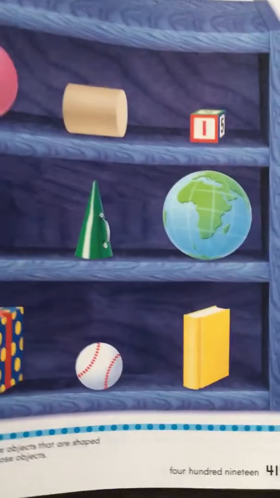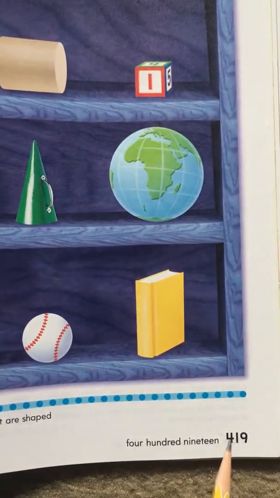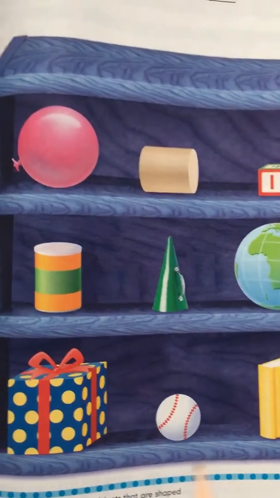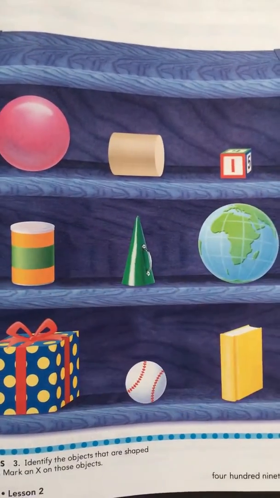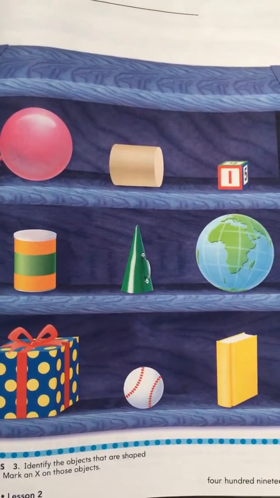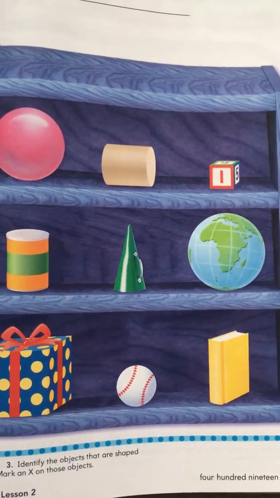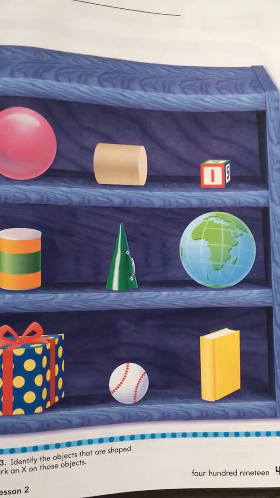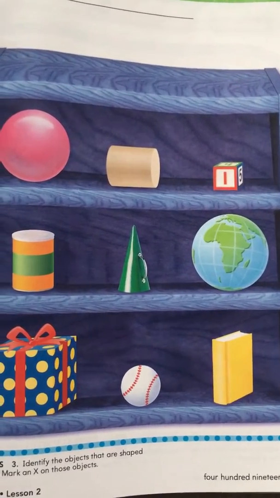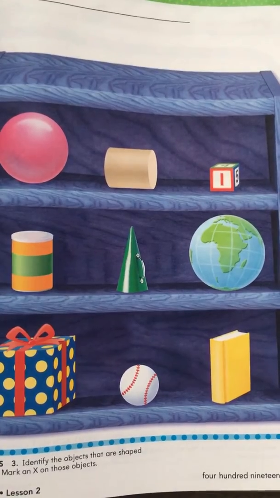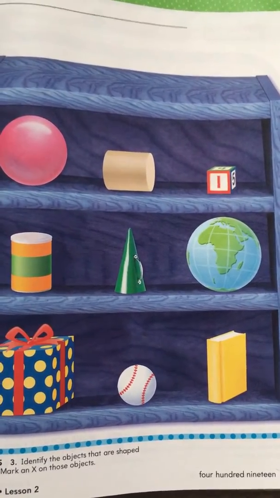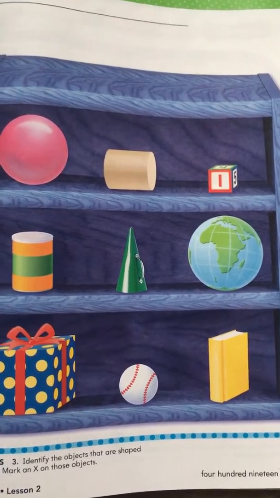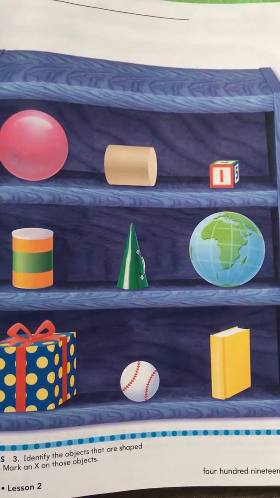Moving on to page 419. We're going to look at this picture that's on this page, the shelf. And it says, identify the objects that are shaped like a sphere. Mark an X on those objects. So on this page, we're not crossing off the ones that are not spheres. We're crossing off the spheres so that you can see what is round and rolls and is a 3D shape.